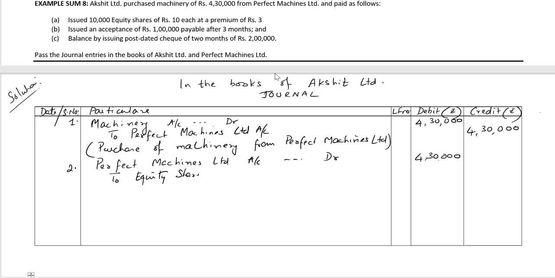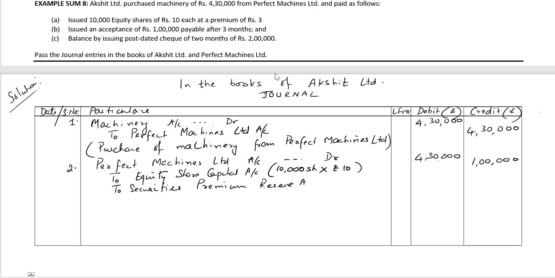So to equity share capital account, number of equity shares 10,000 shares multiplied by the face value of each share, which is rupees 10, comes up to rupees 1 lakh. To securities premium reserve account, 10,000 shares multiplied by rupee 3 per share as premium, comes up to 30,000 rupees.